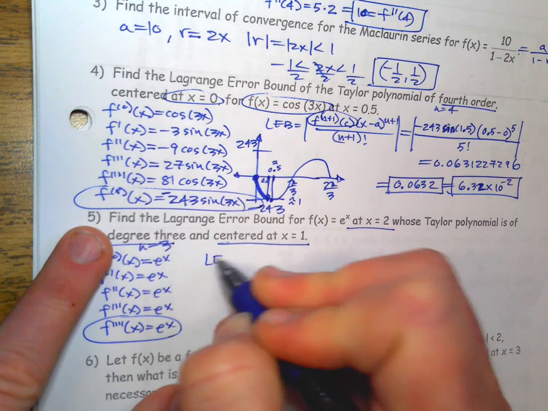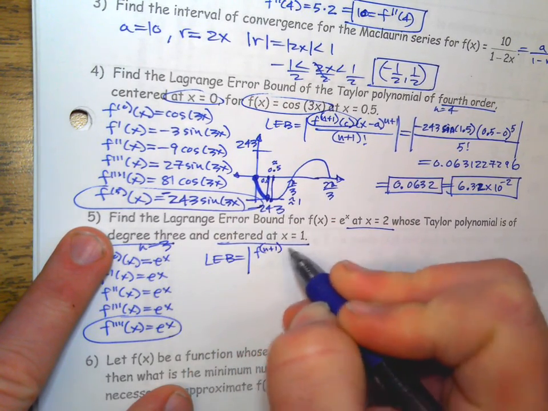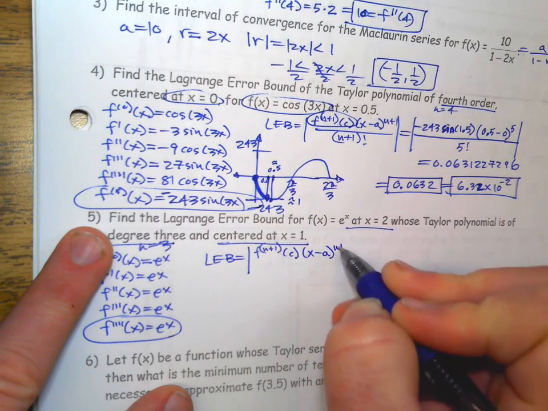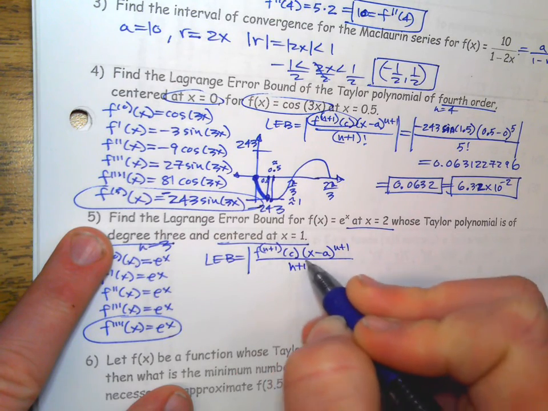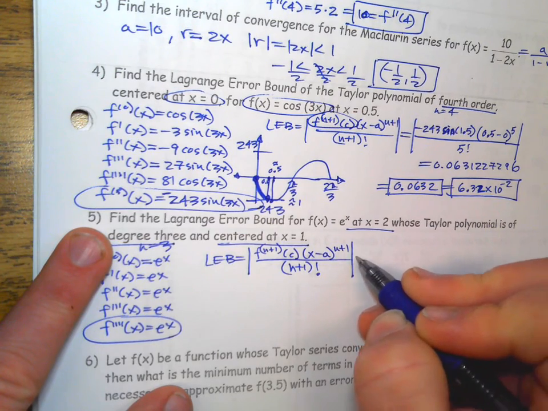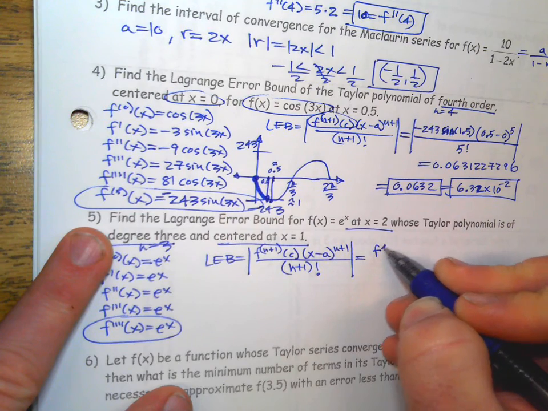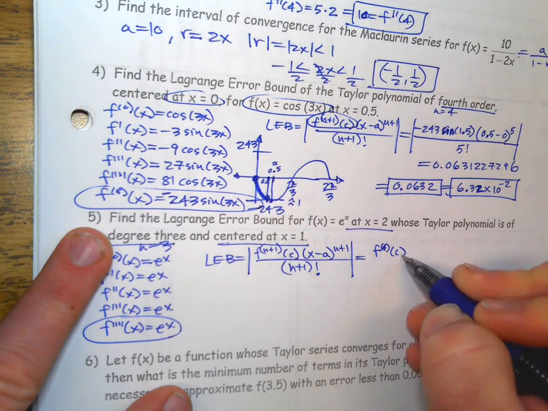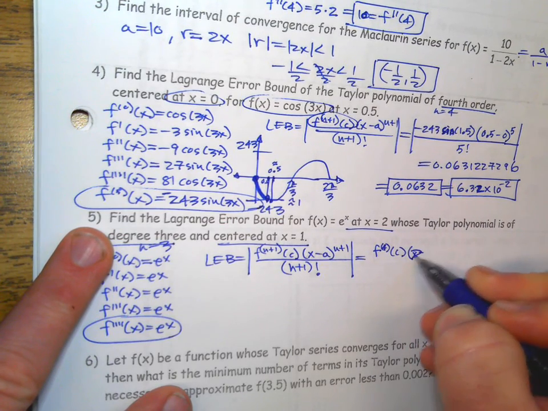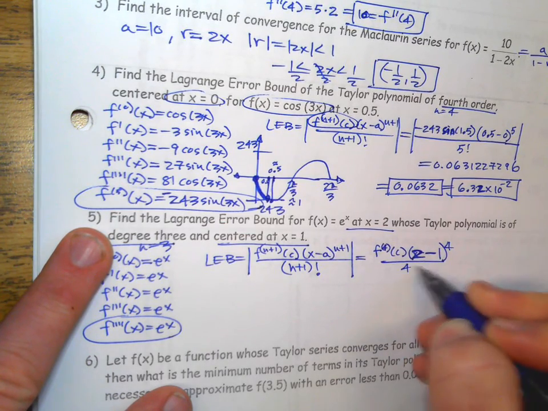The Lagrange error bound is the absolute value of the n plus 1 derivative at some c value that makes it the worst case scenario, x minus a to the n plus 1 power over n plus 1 factorial. I like to just write that down. So for us, that means we're looking for the fourth derivative at a c value. We're evaluating it at x equals 2, and it's centered at 1, to the fourth power over 4 factorial.